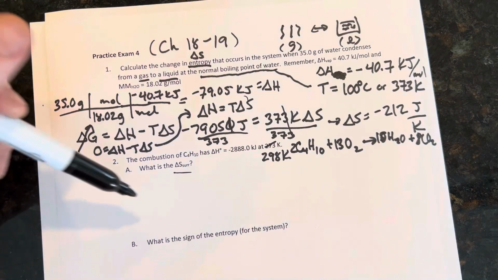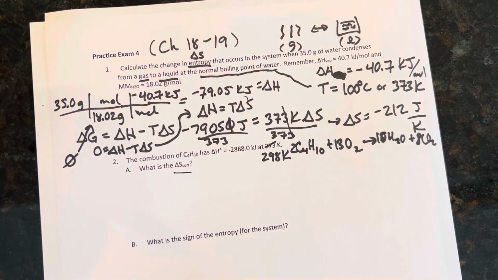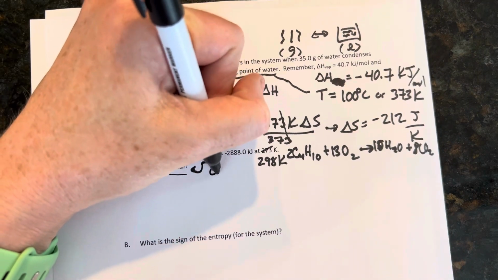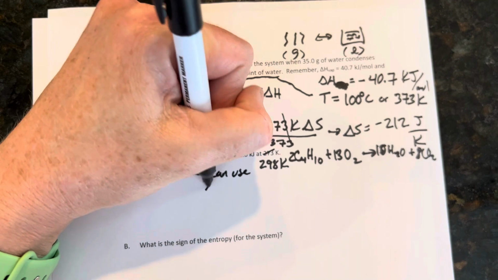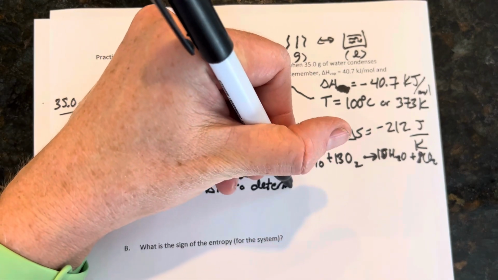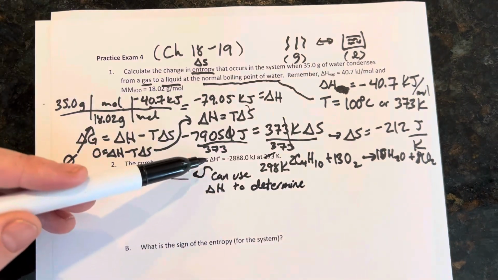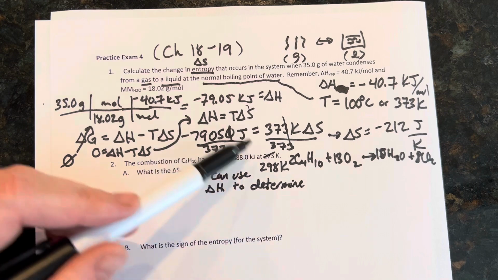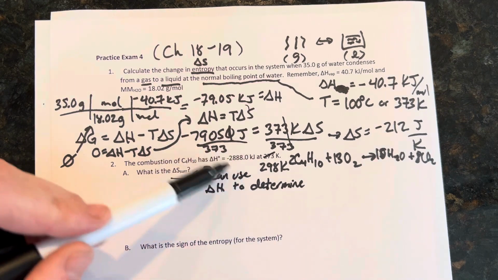Okay, so it says, what is delta S of the surroundings? Okay, this can be determined, use delta H to determine. How is that? Well, remember delta H is the amount of heat something has, so this is a combustion. So this is like something lighting on fire. It's letting out a lot of energy, and this is the energy it's letting out.